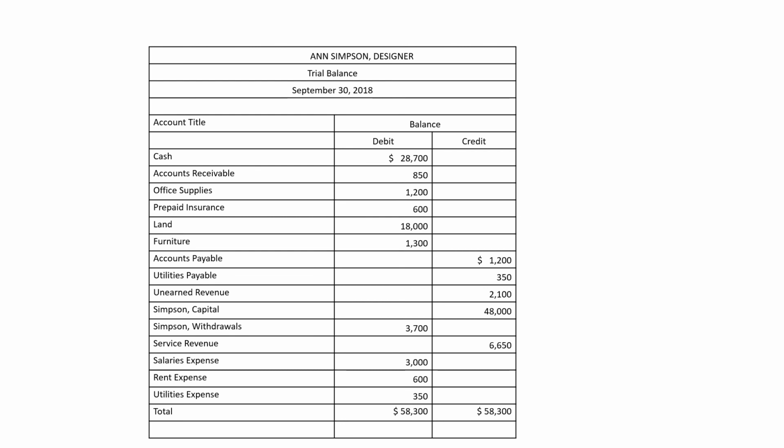We're so used to going through credits. When we get to withdrawals, I always used to do this, I'd accidentally put it in the credit column. No, that is a debit balance. Service revenue has a credit balance of $66.50 in the T account, transfer it over, and then each expense balance is transferred over into the debit column.